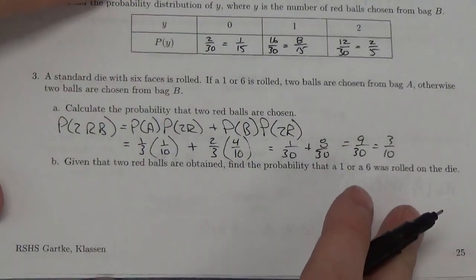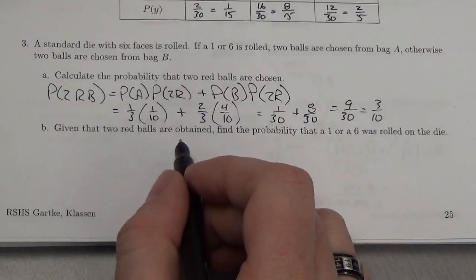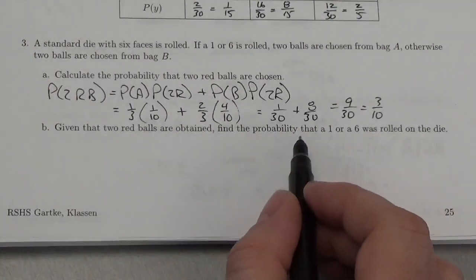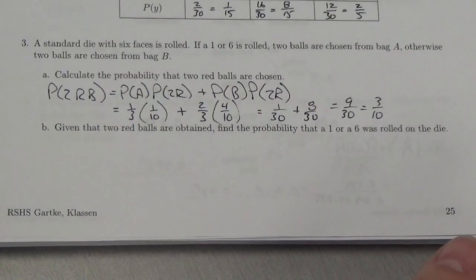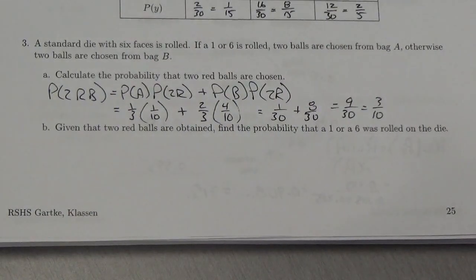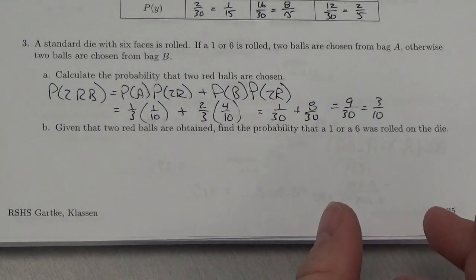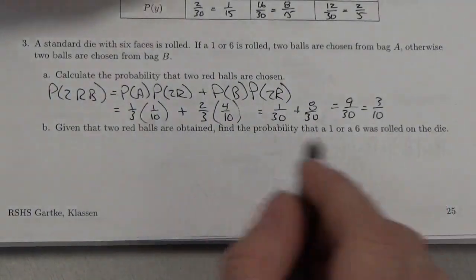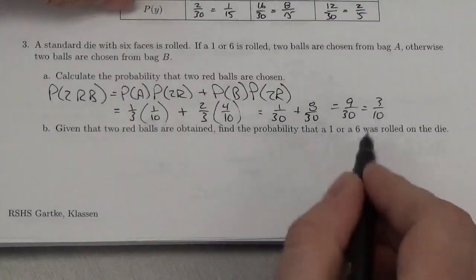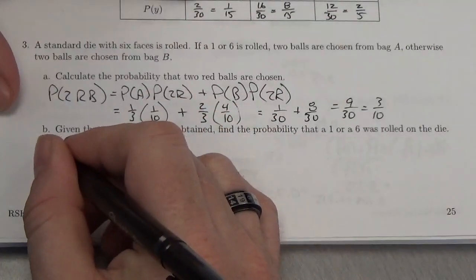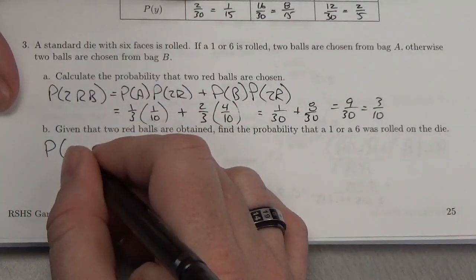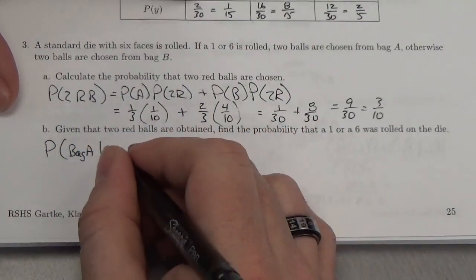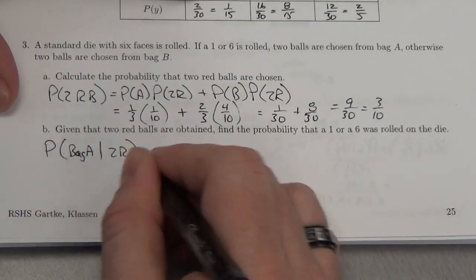Now, the last question here. Given that 2 red balls were obtained, so that's the result right here, find the probability that a 1 or a 6 was rolled on the die. So really what that's saying is that it came from bag A. That's the sideways way of asking that. So the question is, what is the probability that it came from bag A, given that we had 2 reds that we pulled out here?